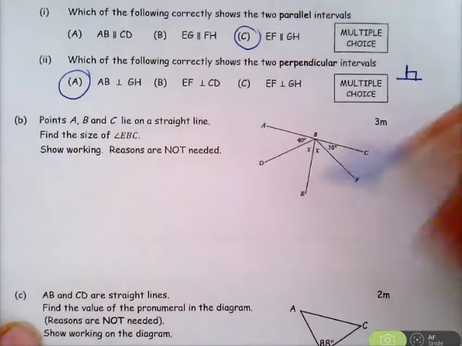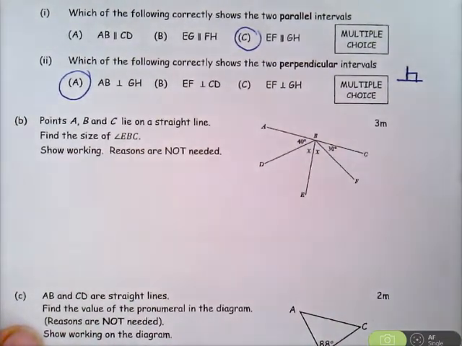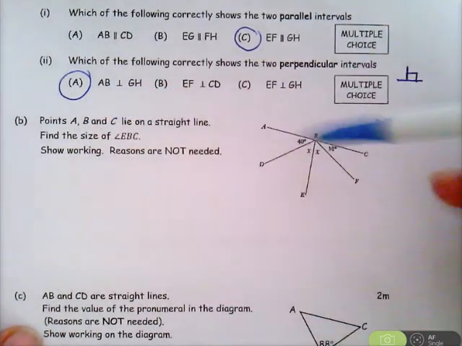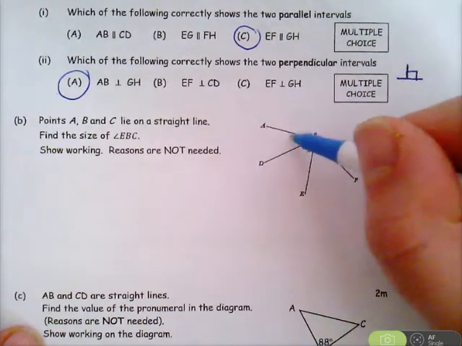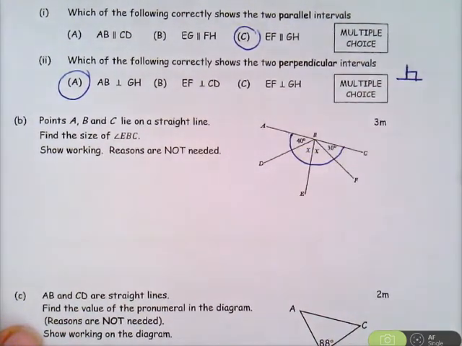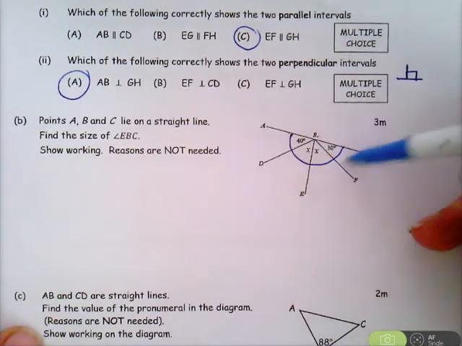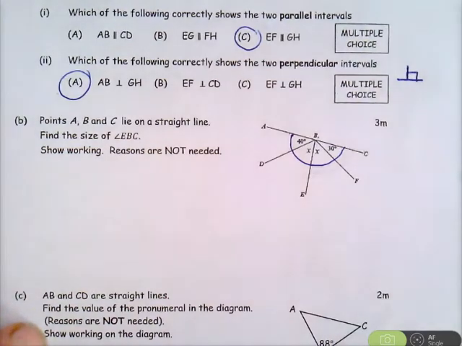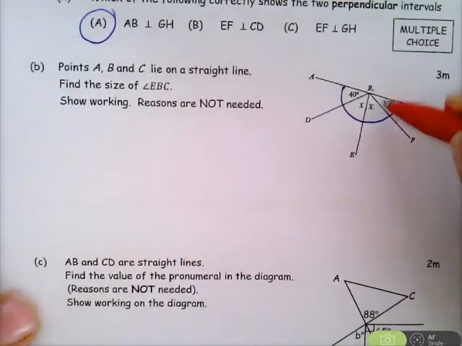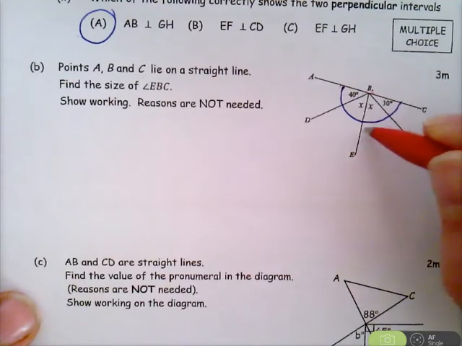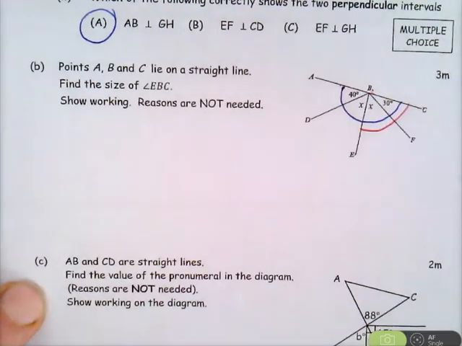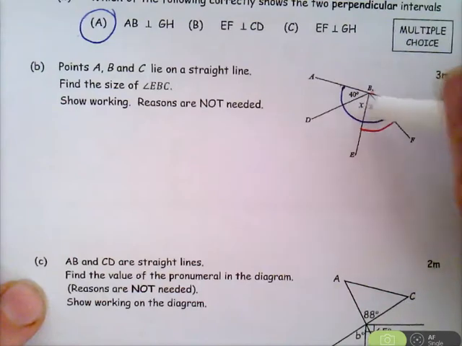Now, in the next question, we've done some like this before. It says A, B, and C lie on a straight line. So all of that makes up a straight line. Find the size of angle EBC. So they want you to just find out that bit. Now, before we find out that bit, let's find out what X is first, okay? So in the answer, they want us to find out angle EBC, which is that. But before we do that, let's work out what X is.